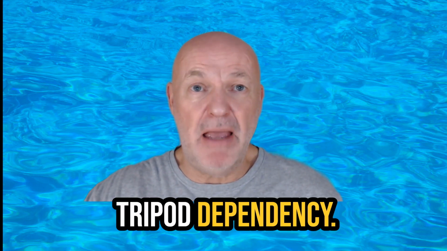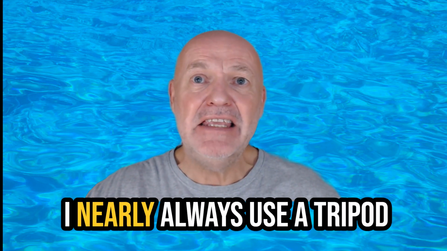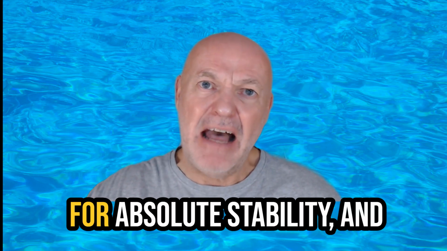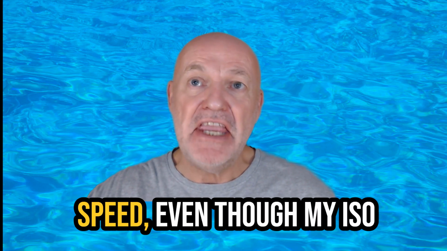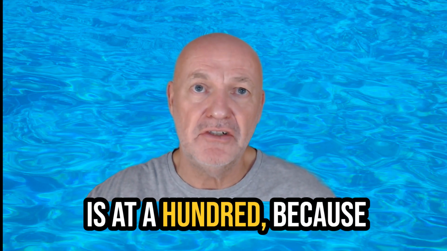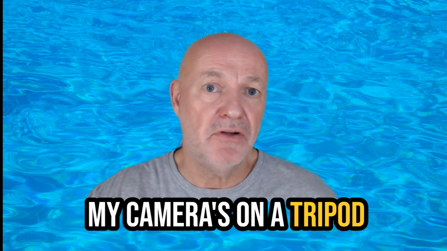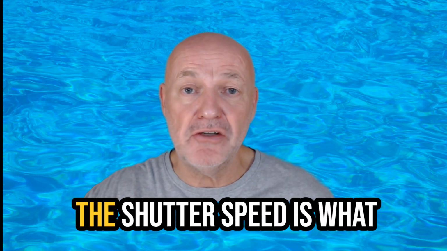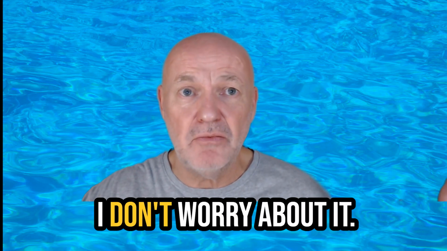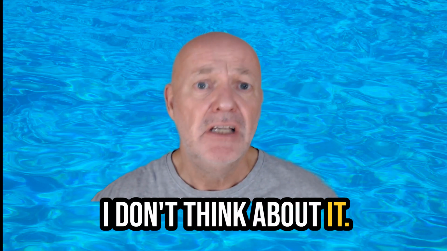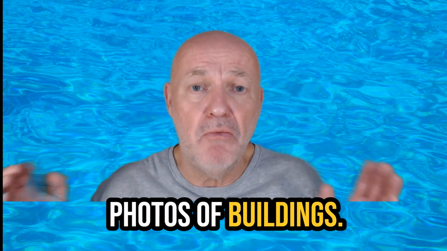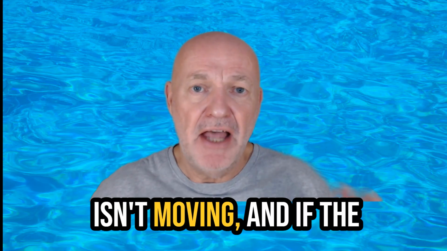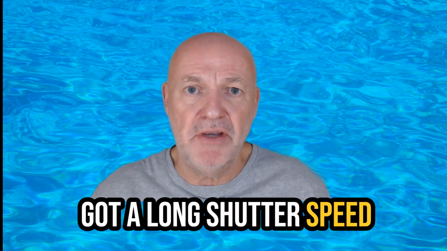Okay, tripod dependency. Yep, I nearly always use the tripod for absolute stability, and it means I don't need to worry about the shutter speed even though my ISO is at 100, because my camera's on a tripod and I'm using AV mode, so the shutter speed is what the shutter speed is. I don't worry about it, I don't think about it. Because landscape photography, photos of buildings, what I'm photographing isn't moving. And if the clouds are moving, I've got a long shutter speed.